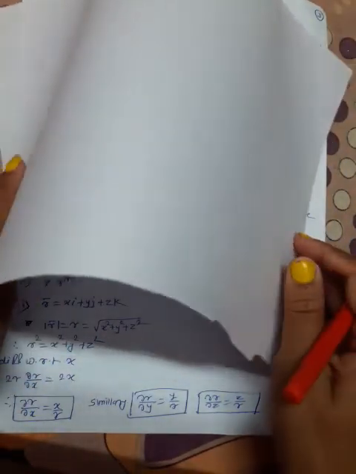Now suppose a particle is moving on the surface at a particular point.